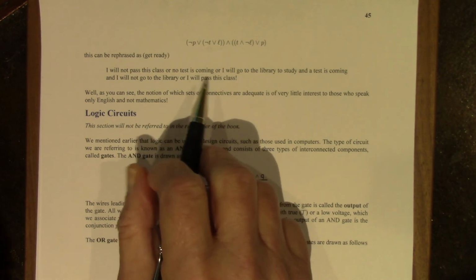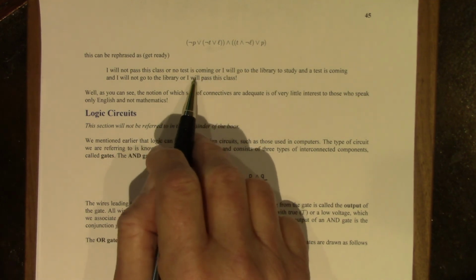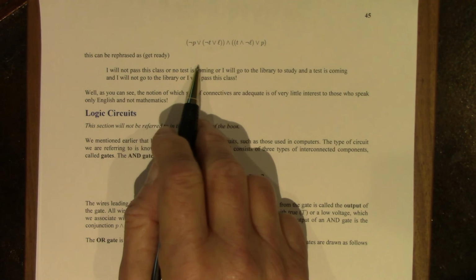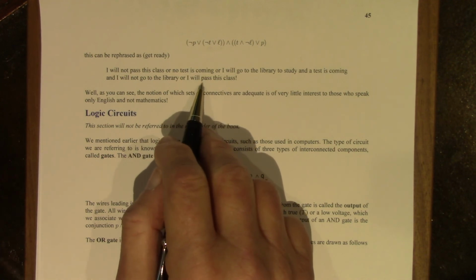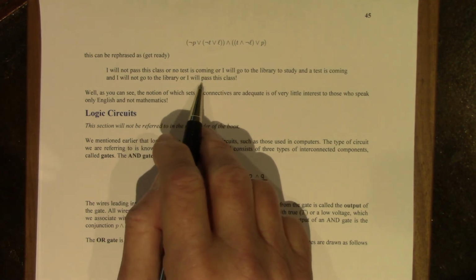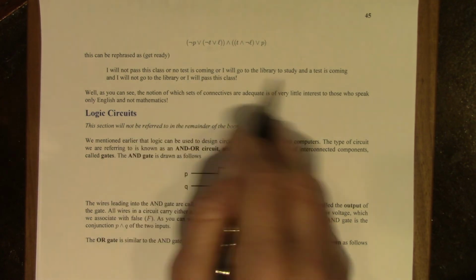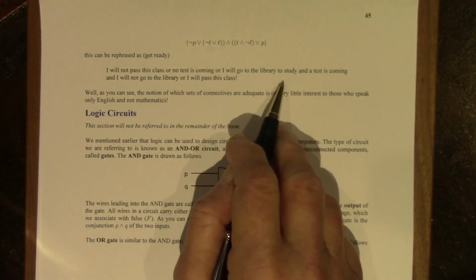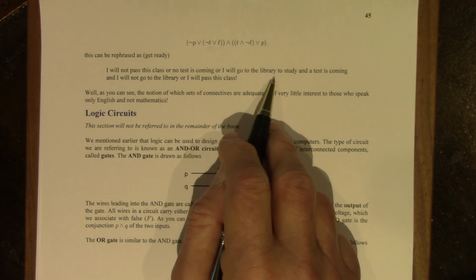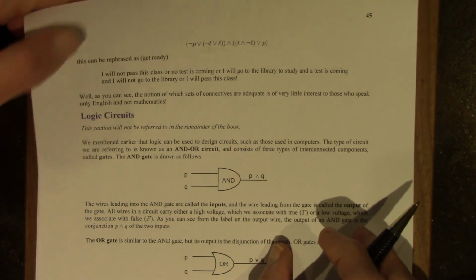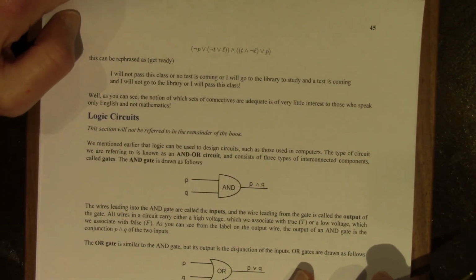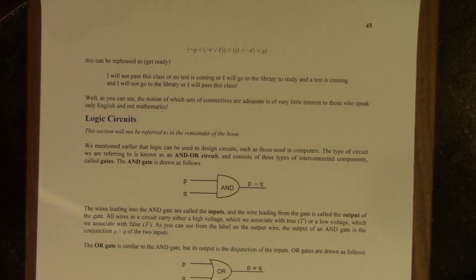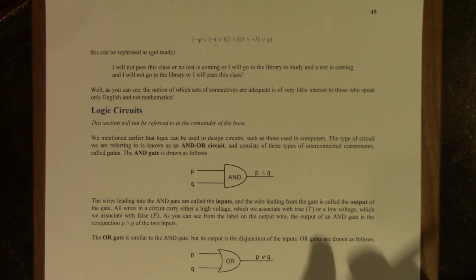So you can see that from the point of view of English, of any language, reducing the set of 5 basic connectives to an adequate set is of no value. It just serves to complicate English dramatically. This is unreadable. You can't make any sense out of this, really. But in any case, it is of some theoretical value to know that there are adequate sets of connectives that involve either one or two connectives.